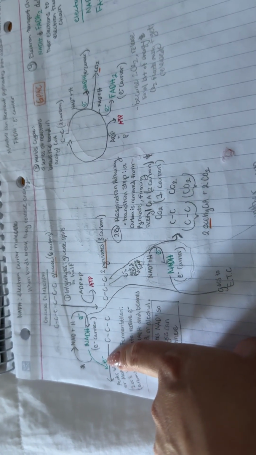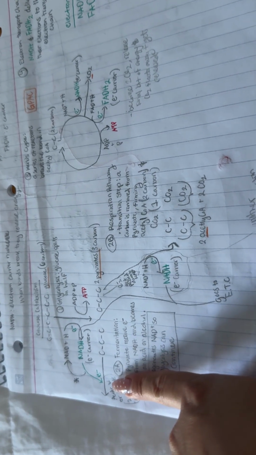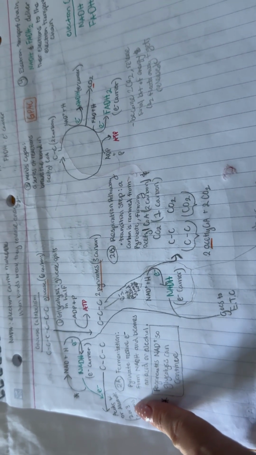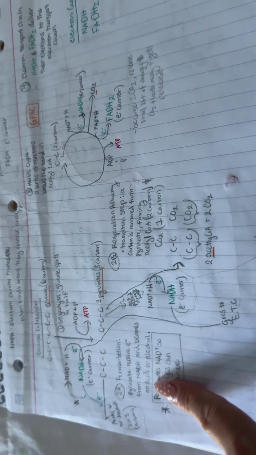When the NADH gives away its electron, it regenerates back to NAD+, and the pyruvates will take this electron and form acids and alcohols, and these acids or alcohols are made out of 2 or 3 carbon structures.